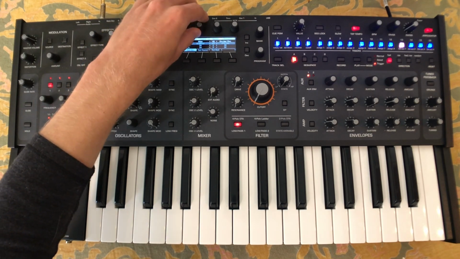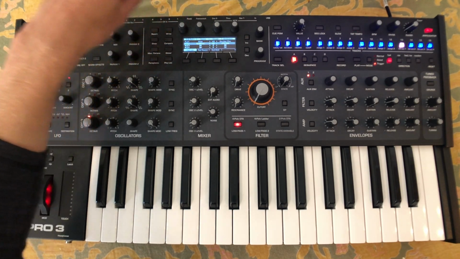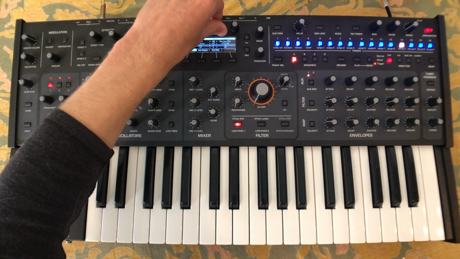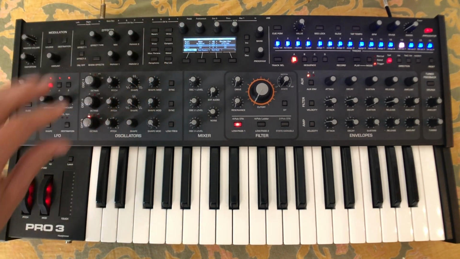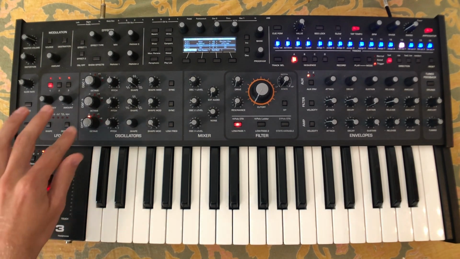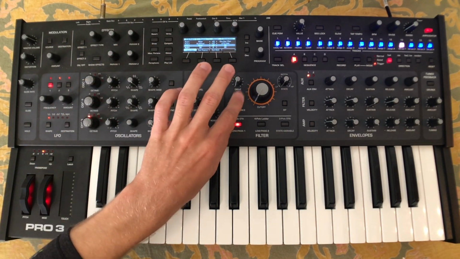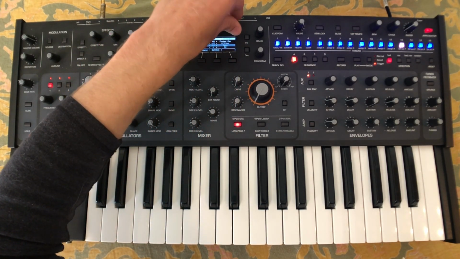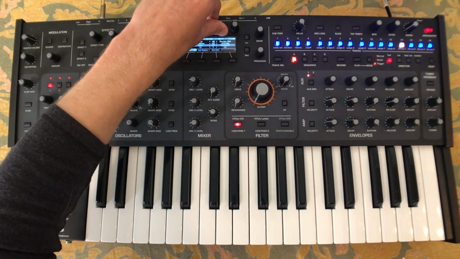Okay. And I'm also going to set the slider to affect the resonance. So when the slider's maxed out, it maxes out the resonance. There we go.